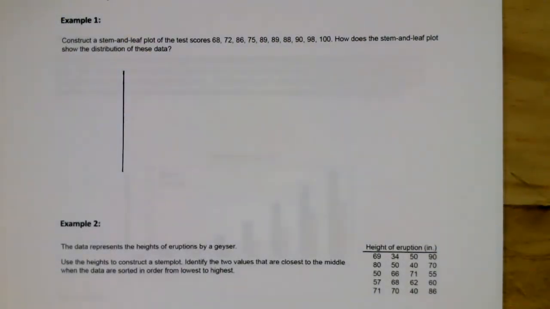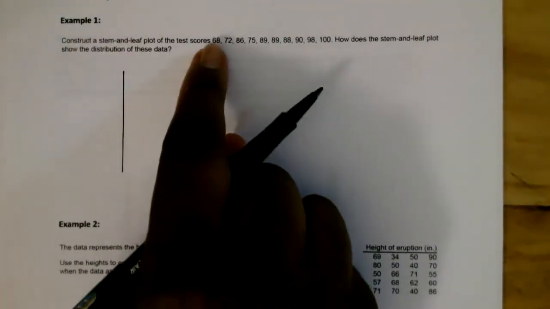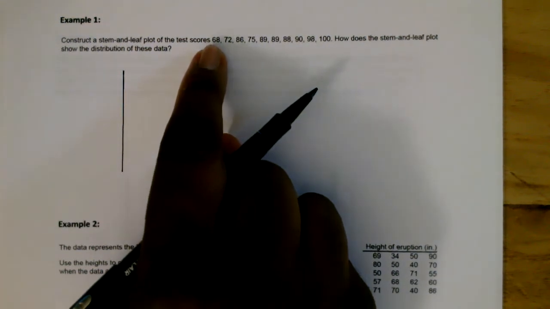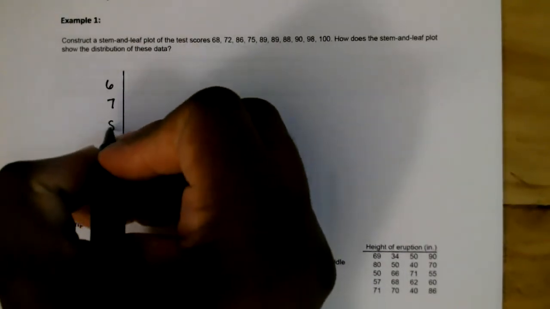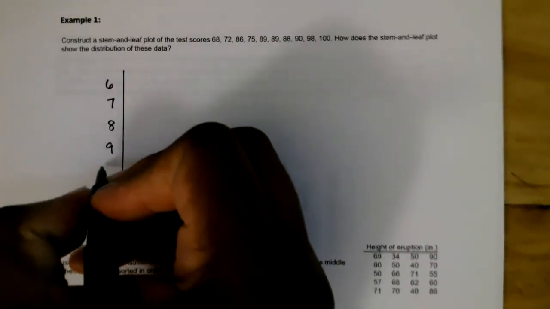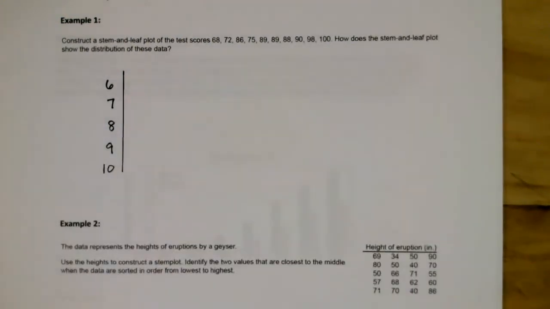Now, I need to look at my data set. In this case, the lowest data value that I have is 68, and the highest is 100. So my stem is going to start off with the number that's in the tens place. That's the first digit, the 6. And then I'll write 7, 8, 9, and 10.